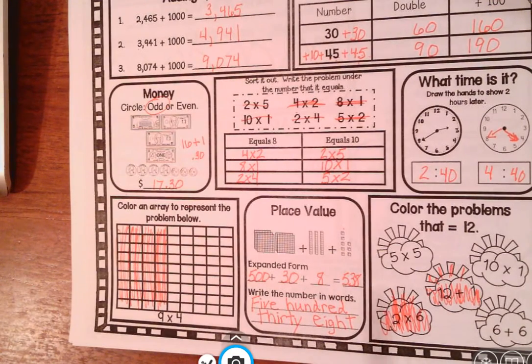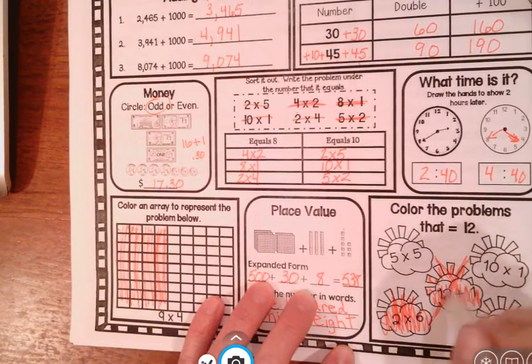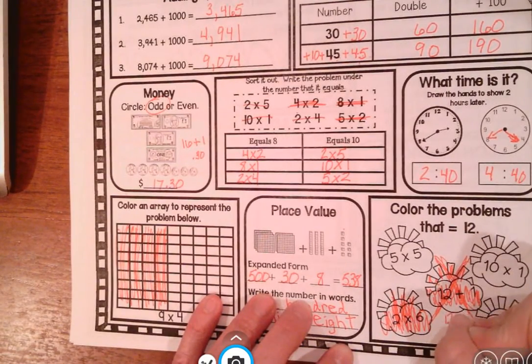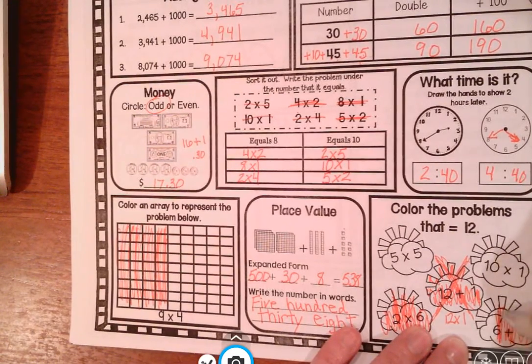And I just noticed I made a mistake. This is 12 plus 1. You have to look at the multiplication. You have to look at the sign, don't you? That one is wrong. I made a mistake. 12 plus 1 is actually 13. If it had been 12 times 1, it would have equaled 12. So that one is wrong. And then this one is 6 plus 6, which, as we all know, is 12. So not only do you have to look at the numbers, you have to look at the signs, unlike what Mrs. Williams just did.